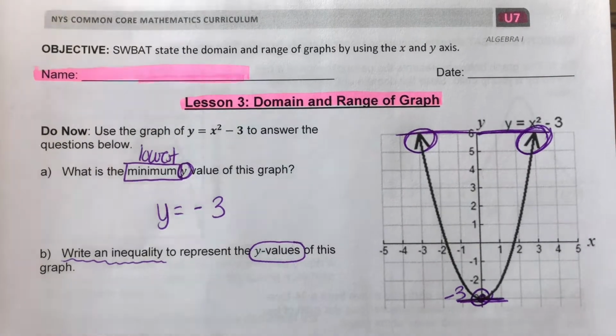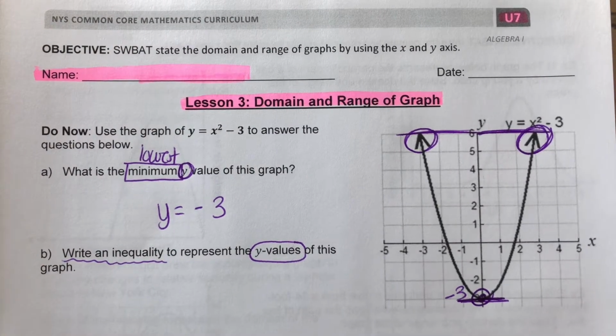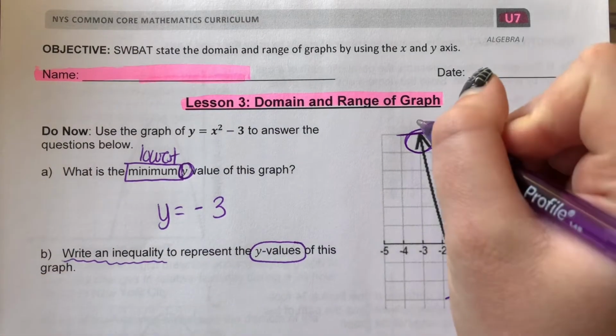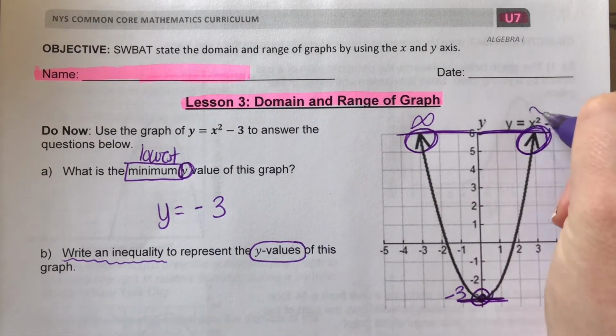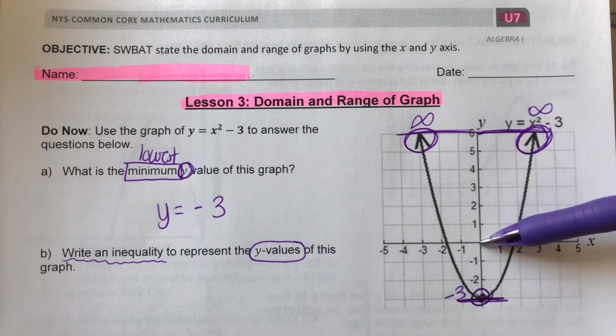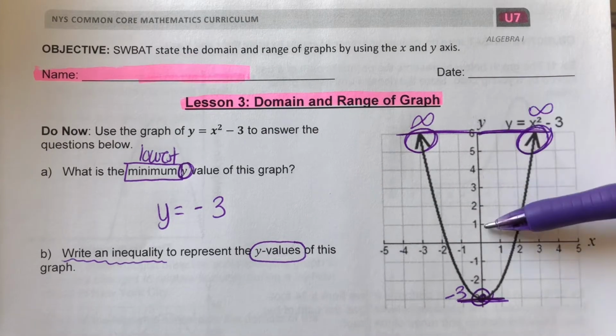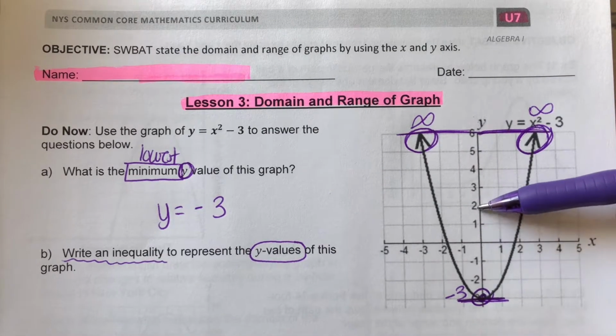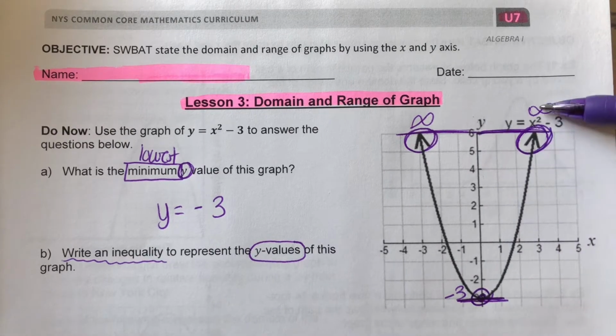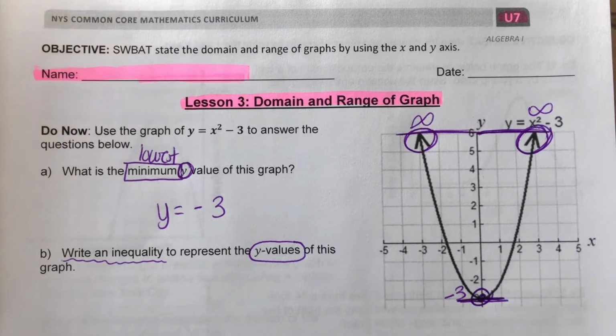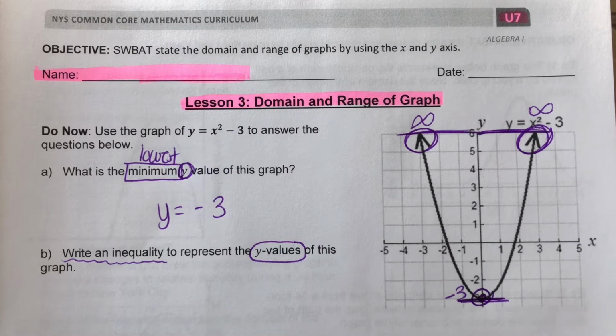So now I have to ask myself, is that going to be positive or negative infinity? It's going to be positive infinity on both sides because I'm moving up forever. I'm getting larger: positive 1, 2, 3, 4, 5, 6, 7, 8, 100, a million. It's going on to positive infinity forever.